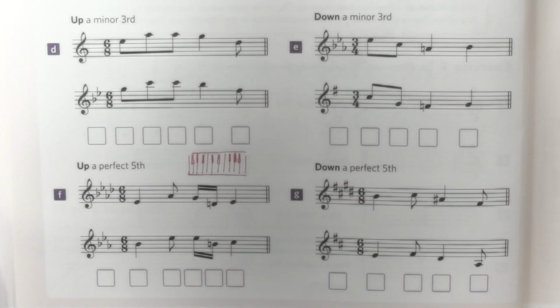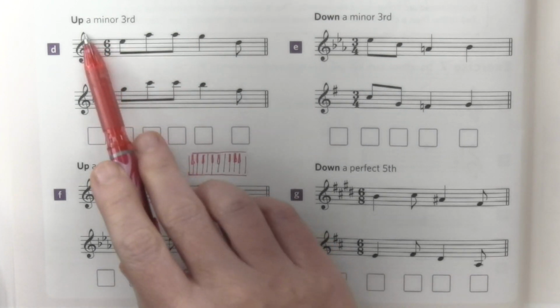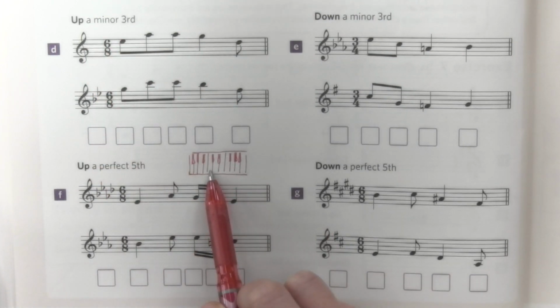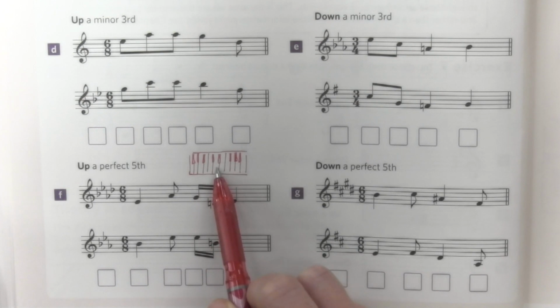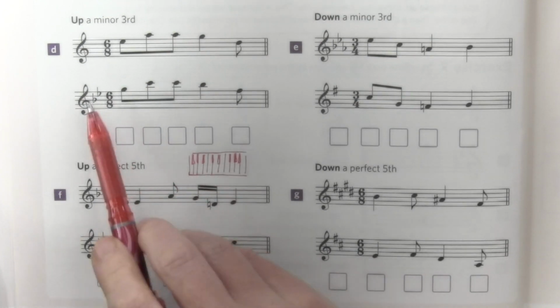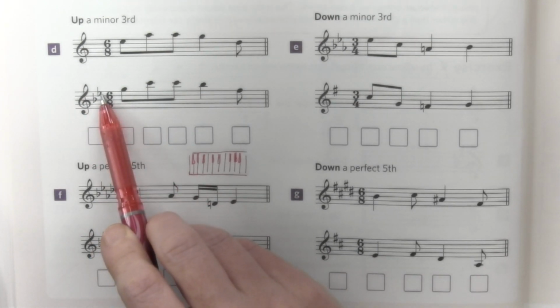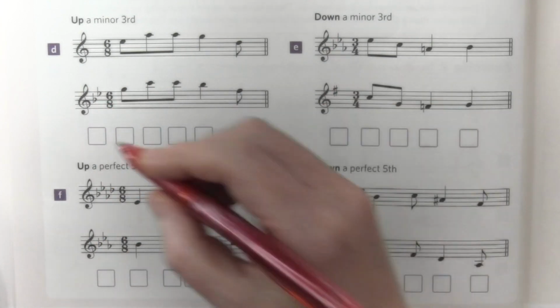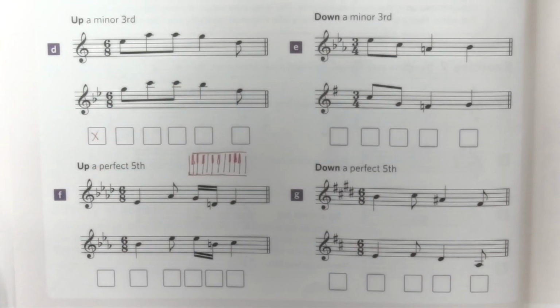Okay, so C major, a minor third is A minor. Oh, sorry, upper minor. So C major, upper minor third, 1, 2, and 3. E flat. Now E flat is our penultimate flat, and this is our last, so it's incorrect. We need another flat.